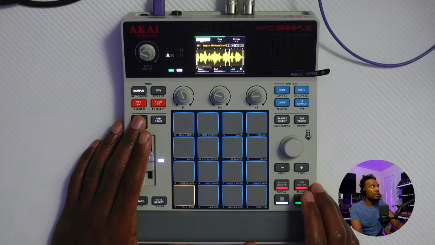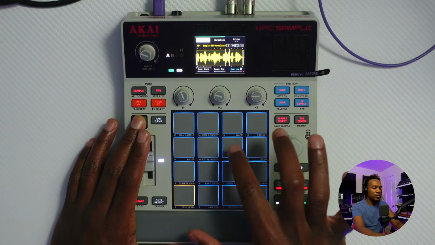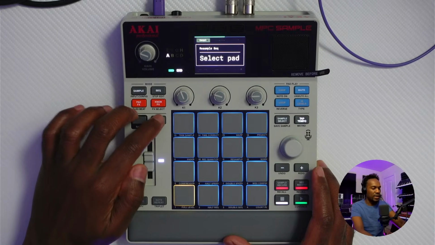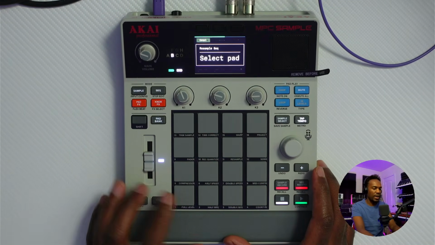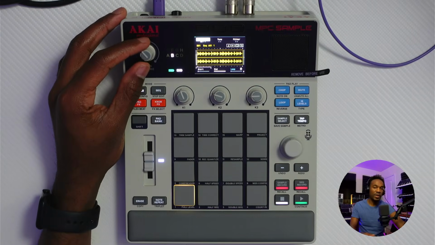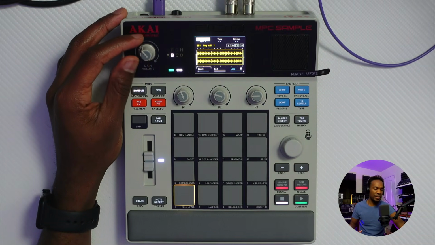I'll hold Shift, and I'm going to access the resample submenu. I'm going to select a new pad on Bank B. So now we have our newly sampled sequence.